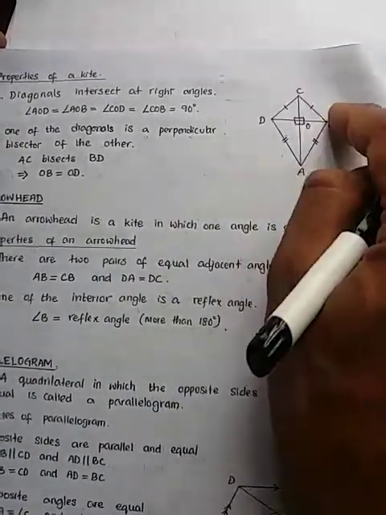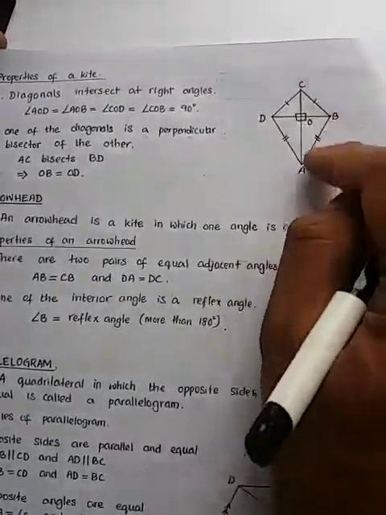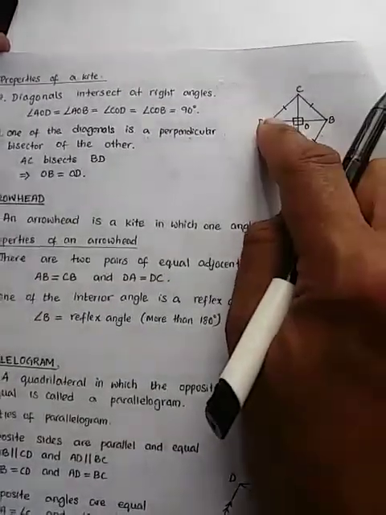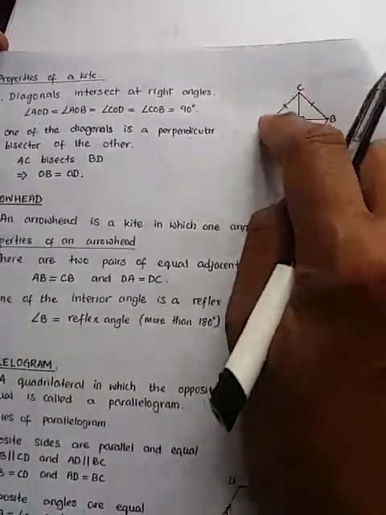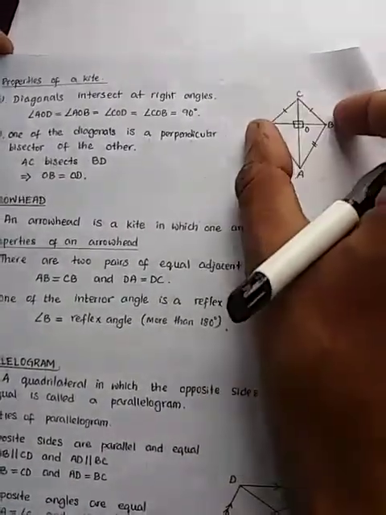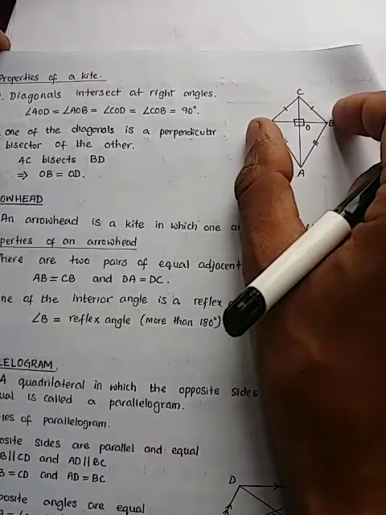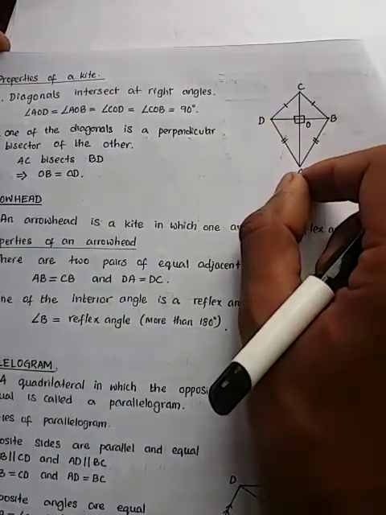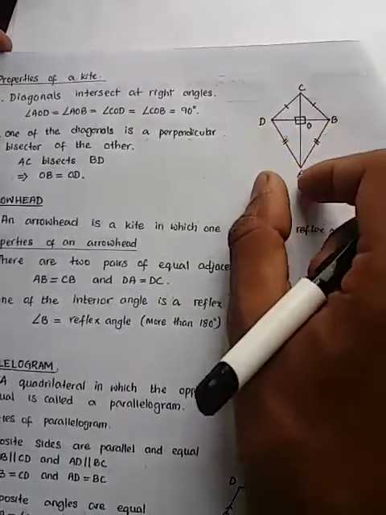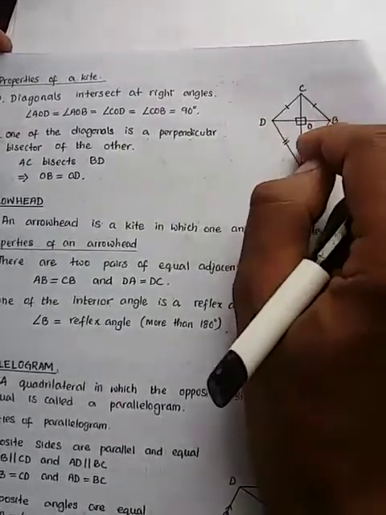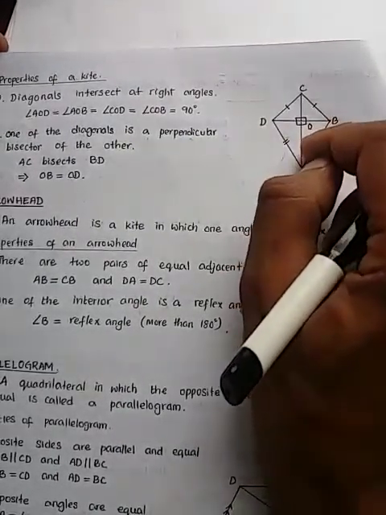Here AB and AD are adjacent, so these two adjacent sides are equal, and BC and DC, these two sides are equal. Okay, so in any figure, if two adjacent sides are equal in this way, then that figure is a kite.